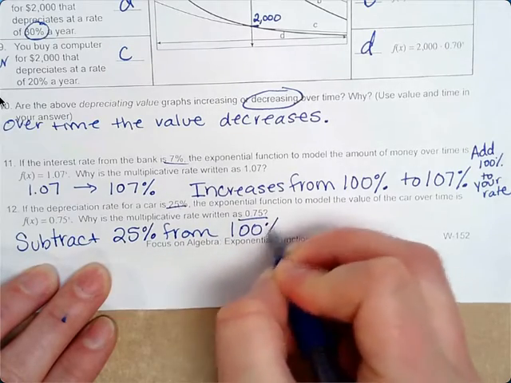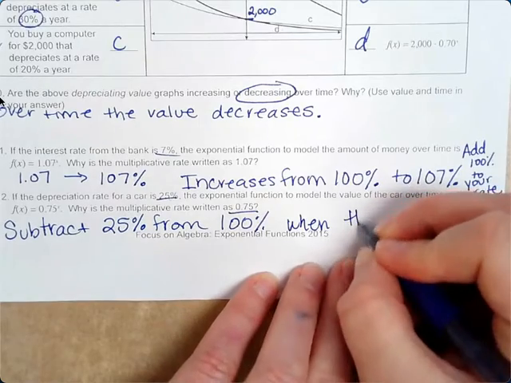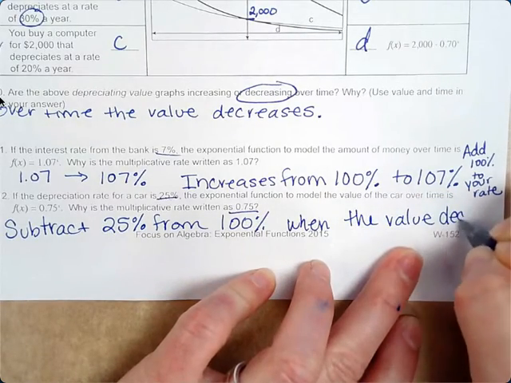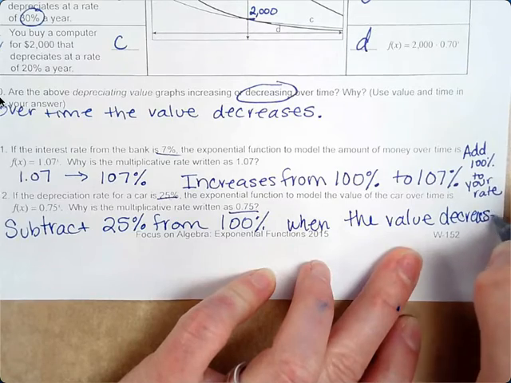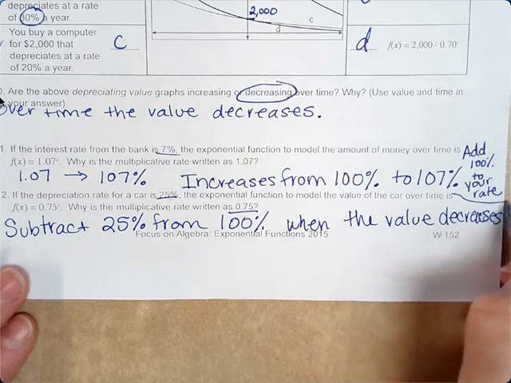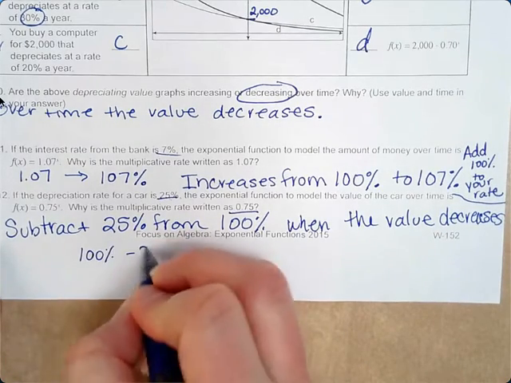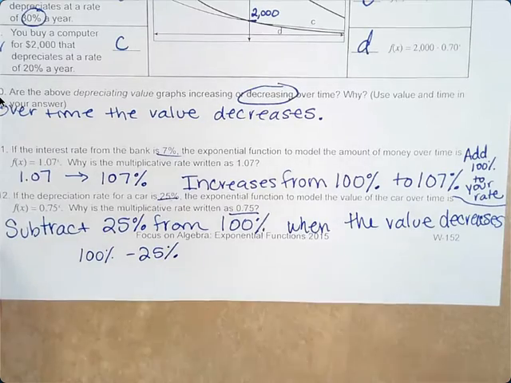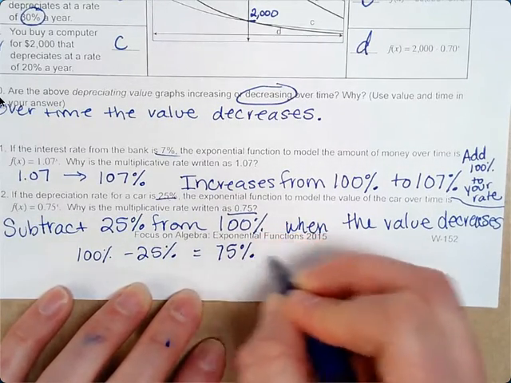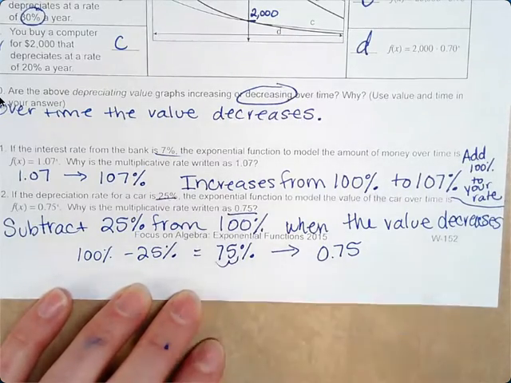When the value decreases. So we take 100%, subtract 25%, and we get 75%. And then it's always written as a decimal, 0.75, because we move the decimal over 1, 2 spaces.